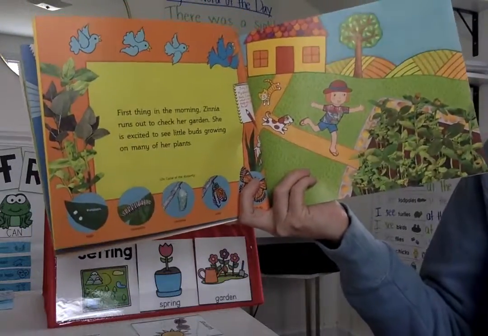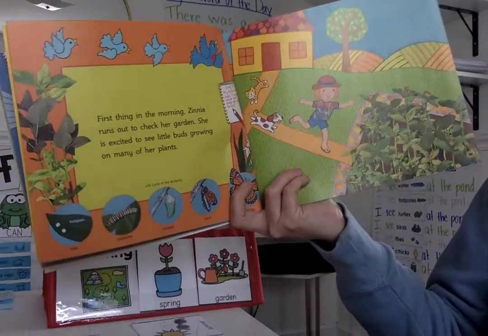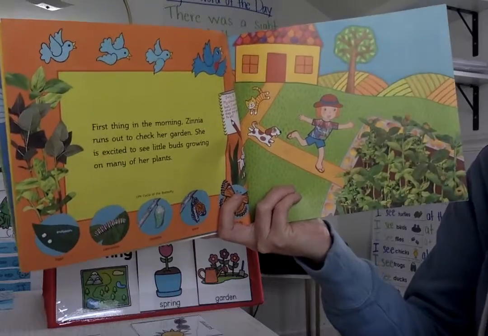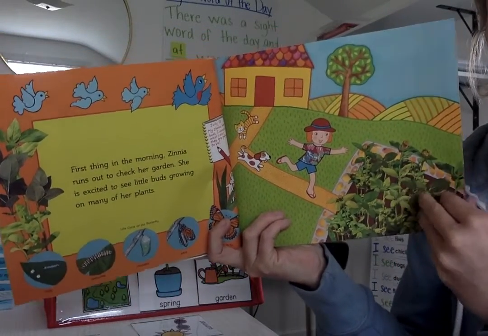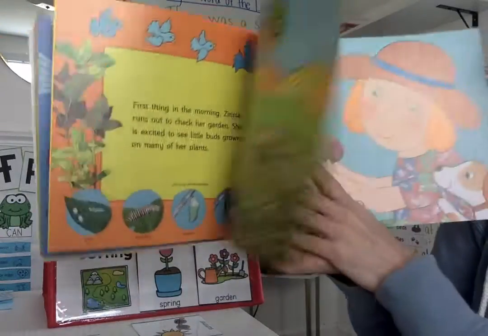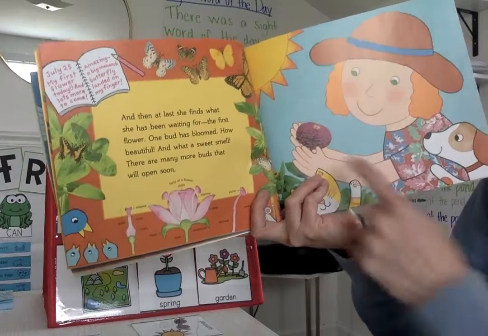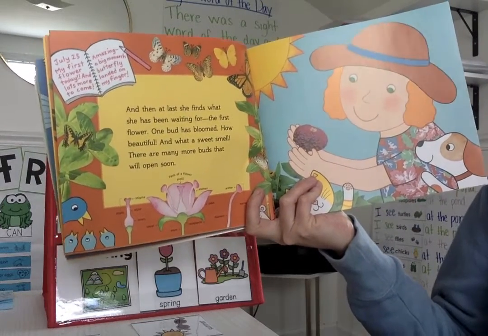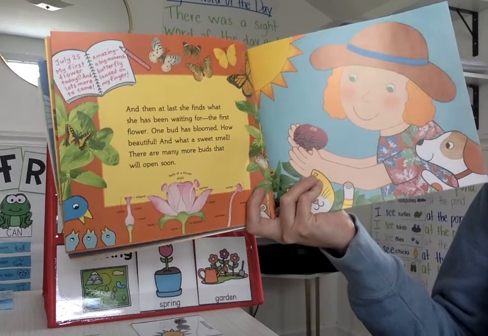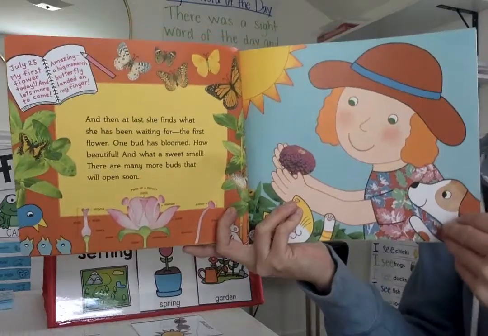First thing in the morning, Zinnia runs out to check her garden. She is excited to see little buds growing on many of her plants. Now, yesterday we talked about buds. Buds are going to turn into what? Flowers. Very good. And then at last, she finds what she has been waiting for, the first flower. One bud has bloomed. How beautiful, and what a sweet smell. There are many more buds that will open soon.